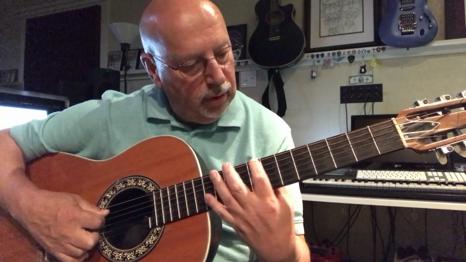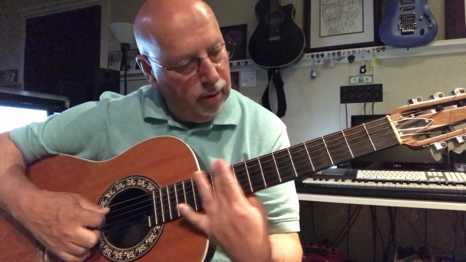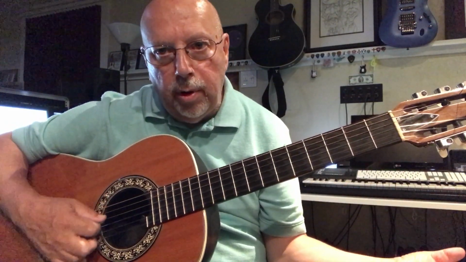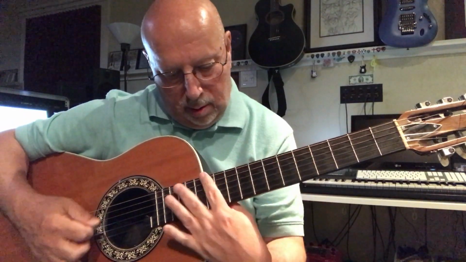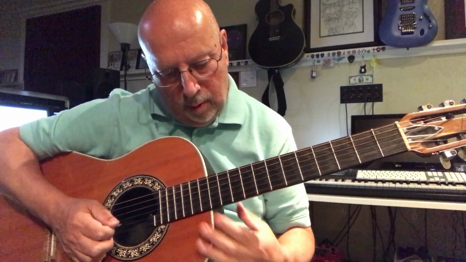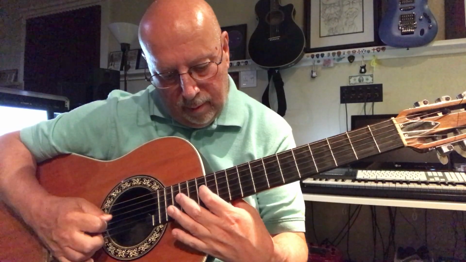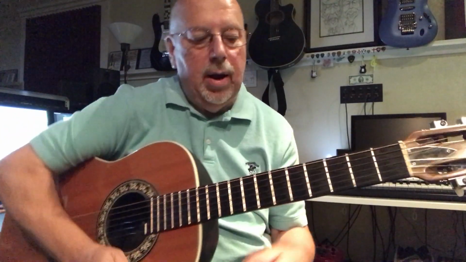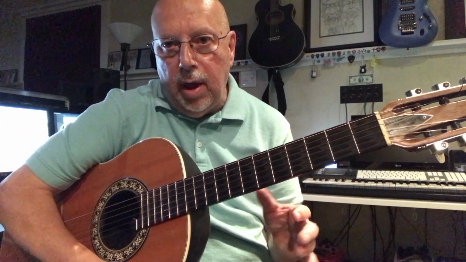So what you have to do is just memorize these important spots on the neck, and you can get the other notes easy. In other words, all the open notes, all the notes at the fifth fret, and all the notes at the octave. Like that. They're the same as the strings. So that's the first step to trying to learn the notes of the neck.